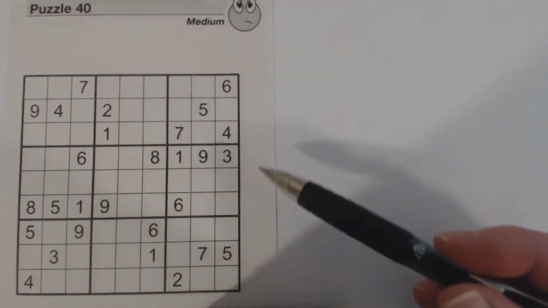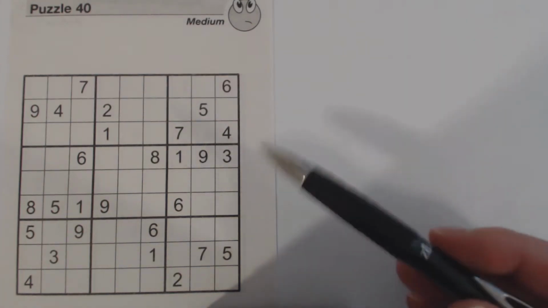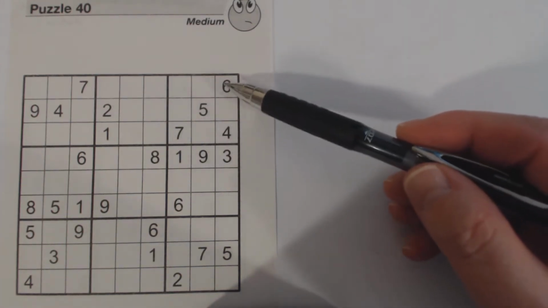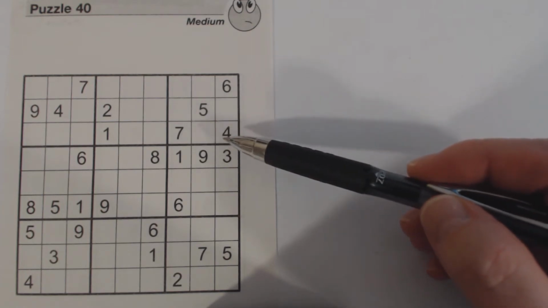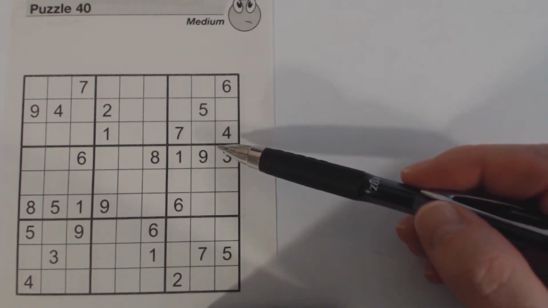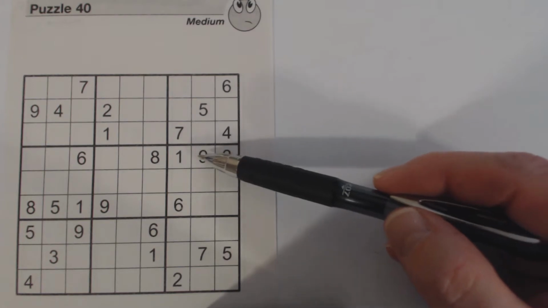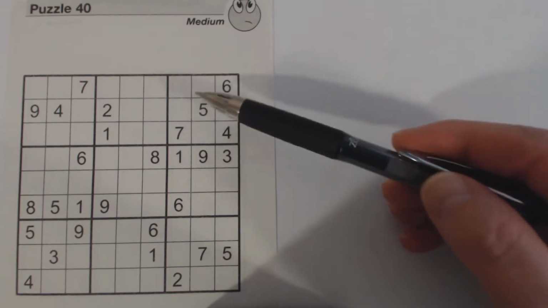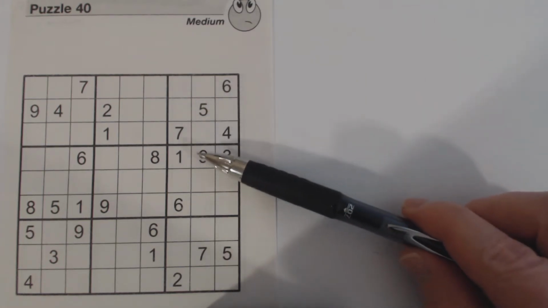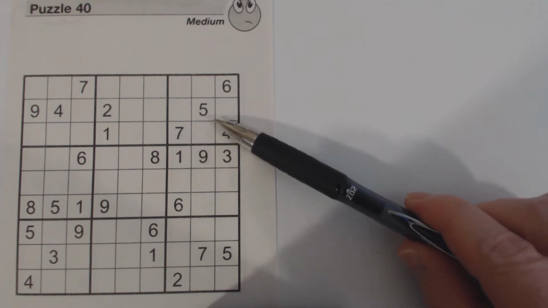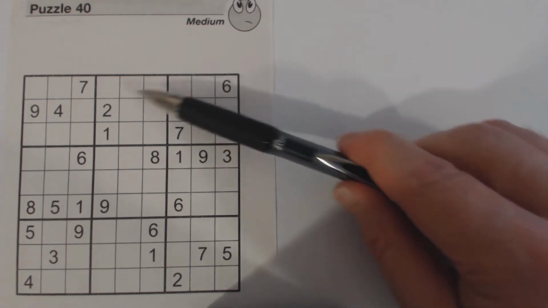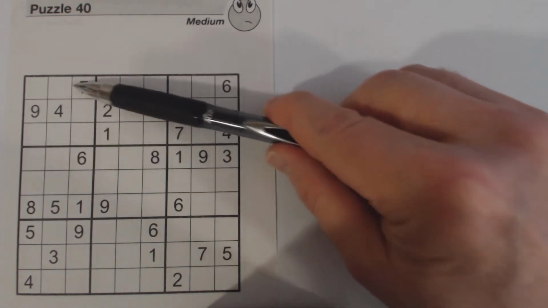And then we talk about sections. Sections are used to help you try and find numbers. There are 6 different sections on a puzzle, and a section is 3 boxes together.